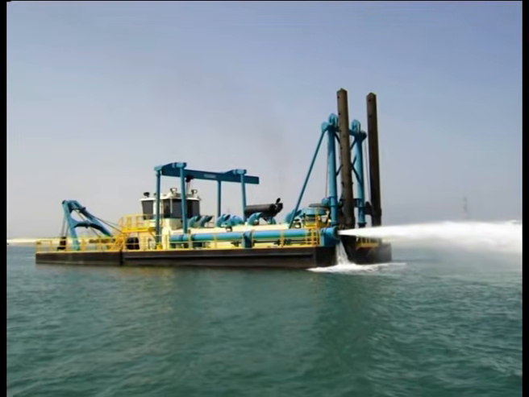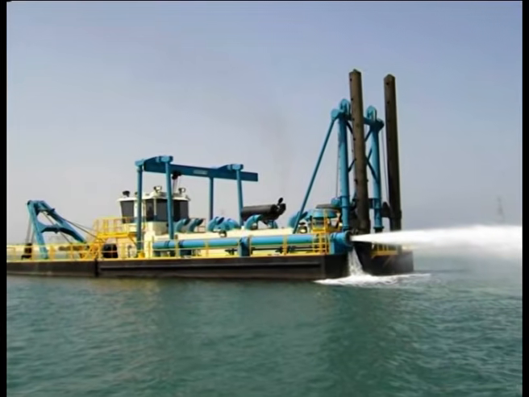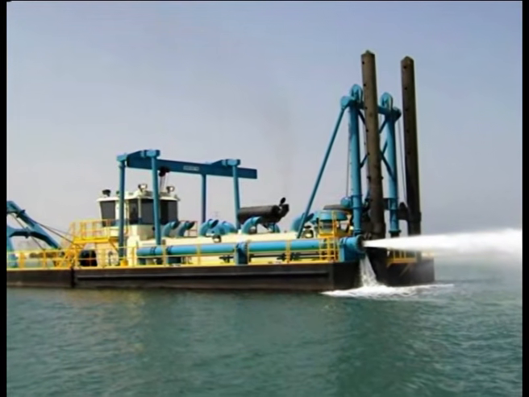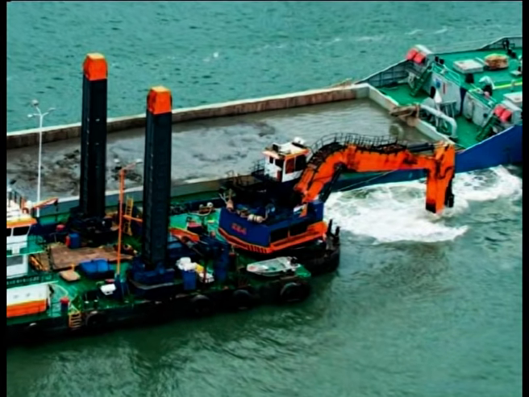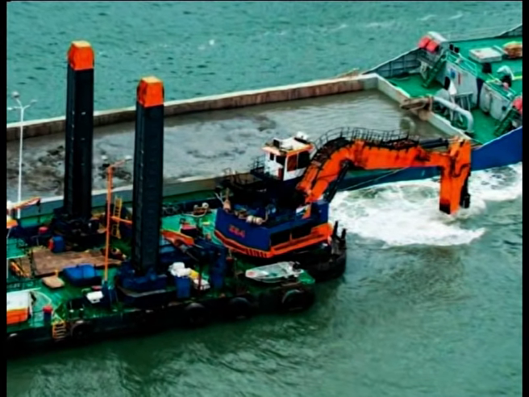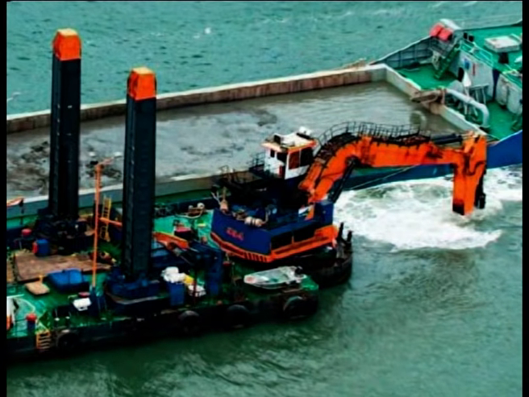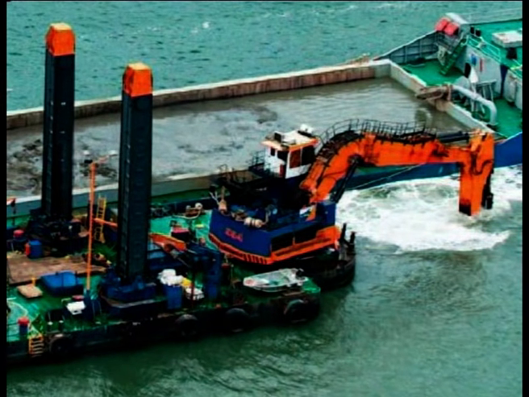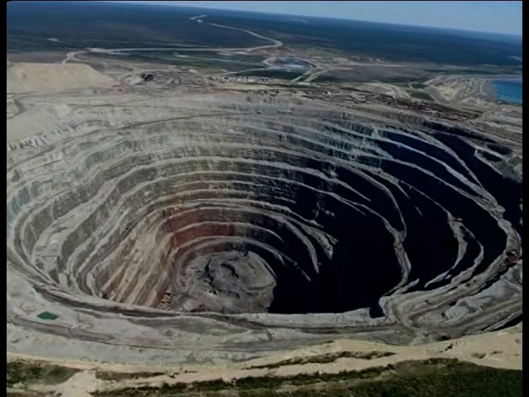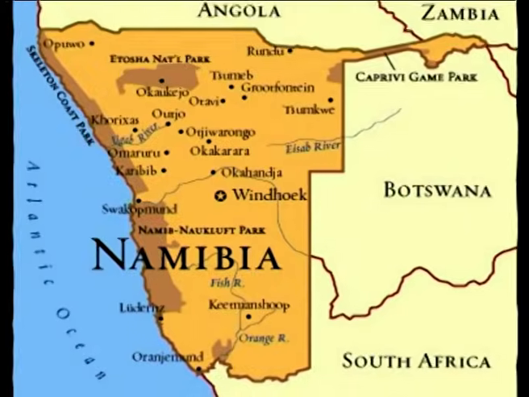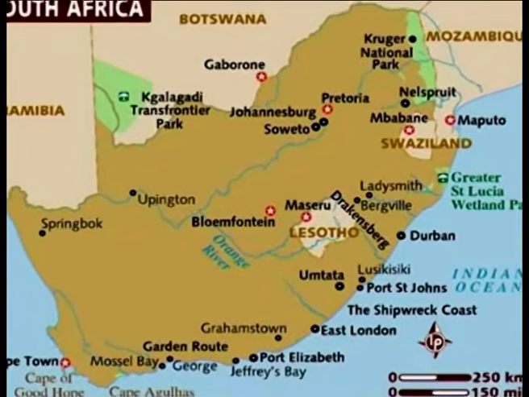For offshore operations, specially constructed ships sink into the gravel of the ocean floor before it is transported to land and to plants for screening. Formal alluvial diamond mining mainly takes place in Angola, Namibia and South Africa.